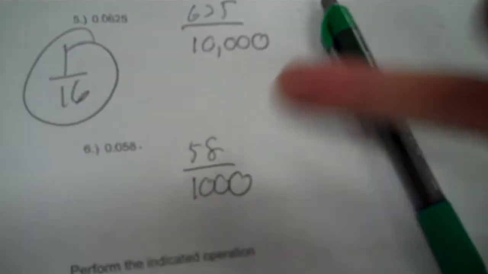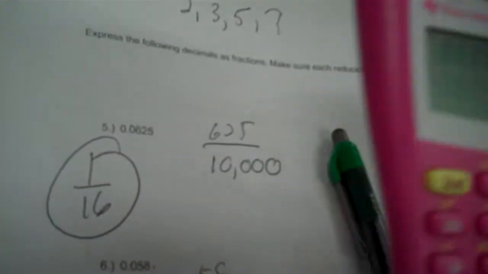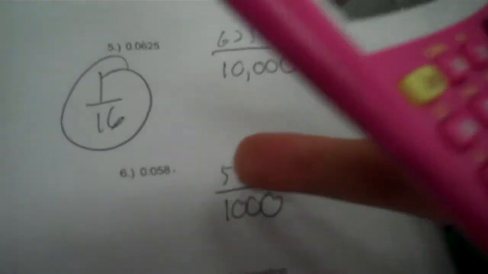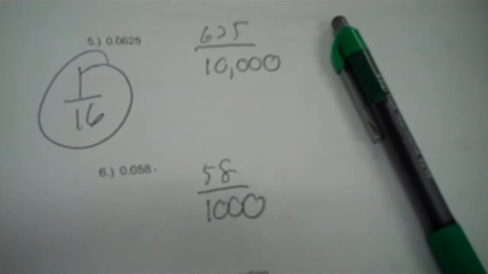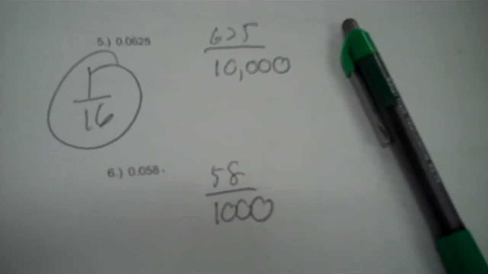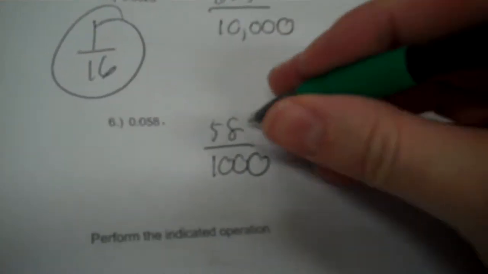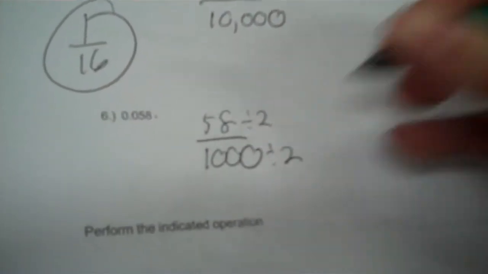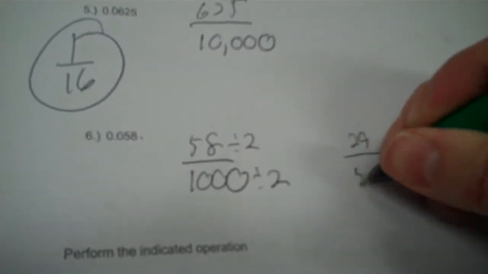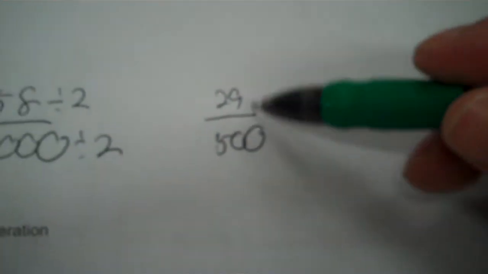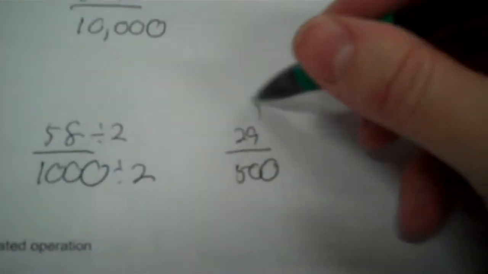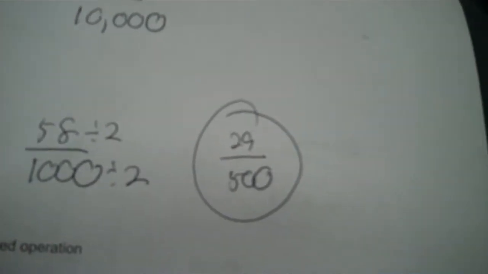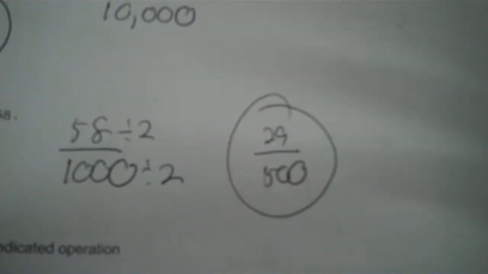How about 5? Nope, that has to end in a 5 or 0, okay? 3. One way to know if it's 3 is you can add the digits. 5 and 8 is 13. Does 13 divide by 3? No. But they're both even, so you can divide by 2, and that would be 29 over 500. Now, can you divide by 2 again? No, because now 29 is odd, so you stop there. Again, you don't have to do it that way. I'm just explaining what you'd have to do.